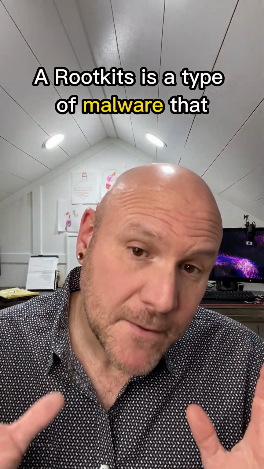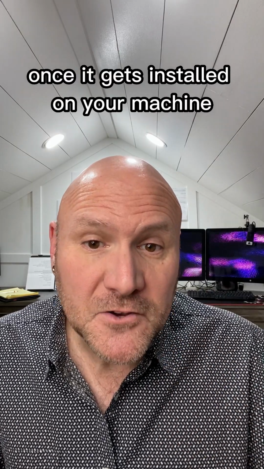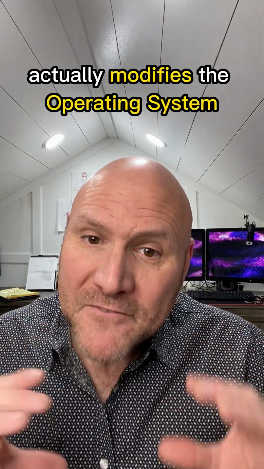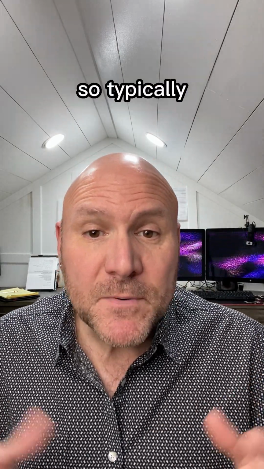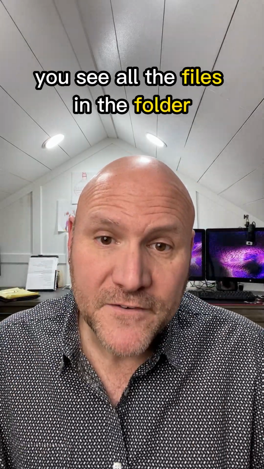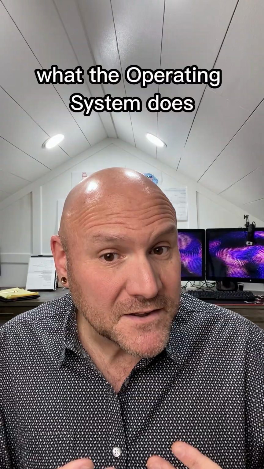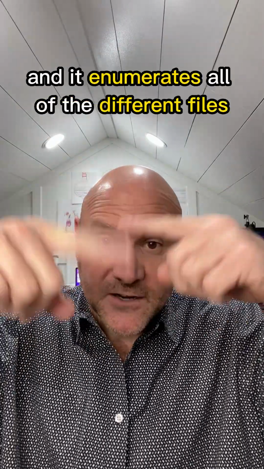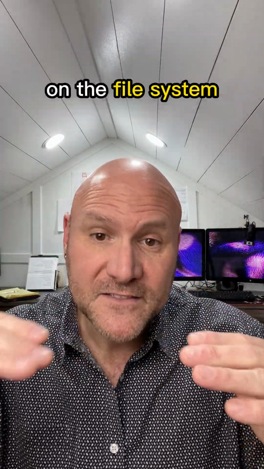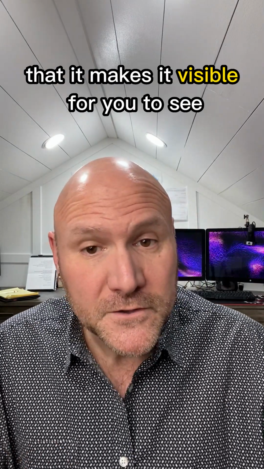A rootkit is a type of malware that, once it gets installed on your machine, actually modifies the operating system. Typically you open up your folders and you see all the files in the folder. Underneath the hood, what the operating system does is it kicks off a thread and enumerates all of the different files on the file system, and then it makes them visible for you to see.